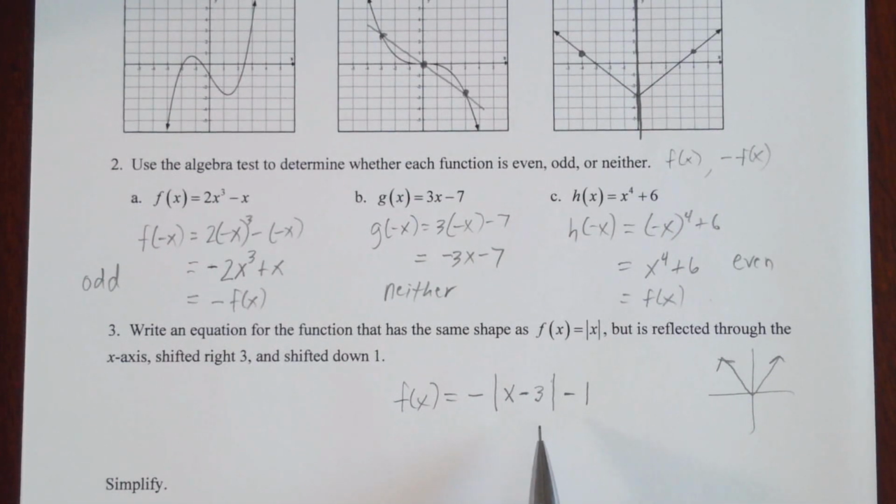So it's always a good idea to check, because most students are able to go from this and tell me about the shifts. We're just going in the opposite direction. So it makes sense to just check it by going in the reverse direction. All right, let's move on to number 4.